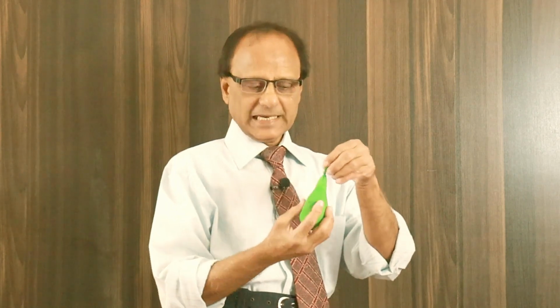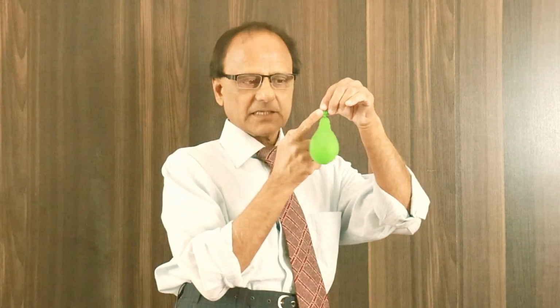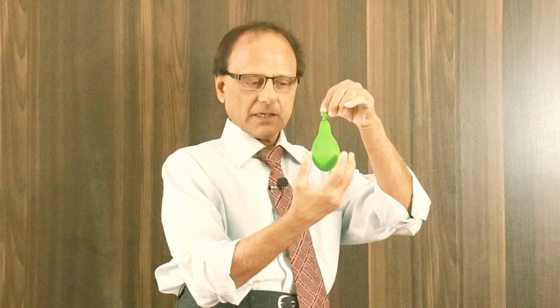So imagine this partially inflated balloon as a nasal polyp, which is a swelling with a pedicle. Do you see it? This, if you imagine as a pedicle, this is the body of the polyp, okay? So let's just go ahead with further classification of nasal polyps.